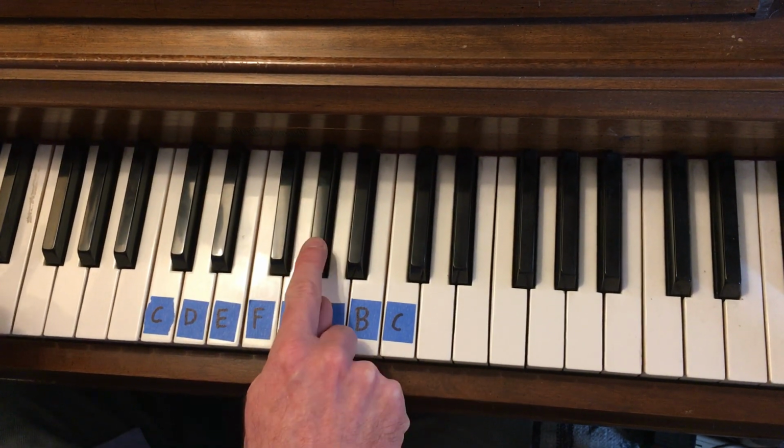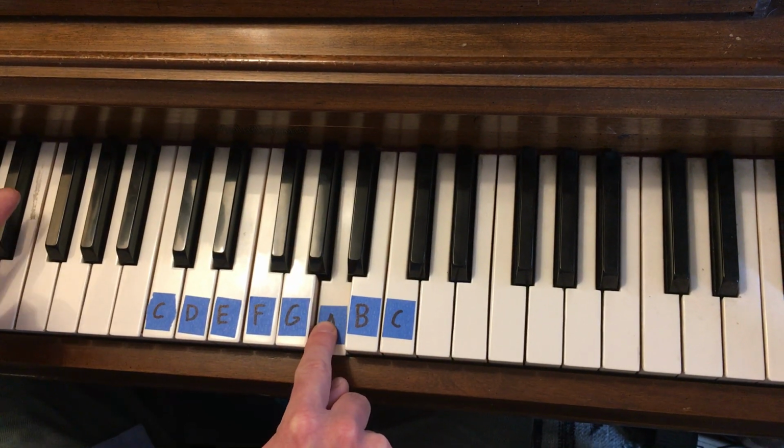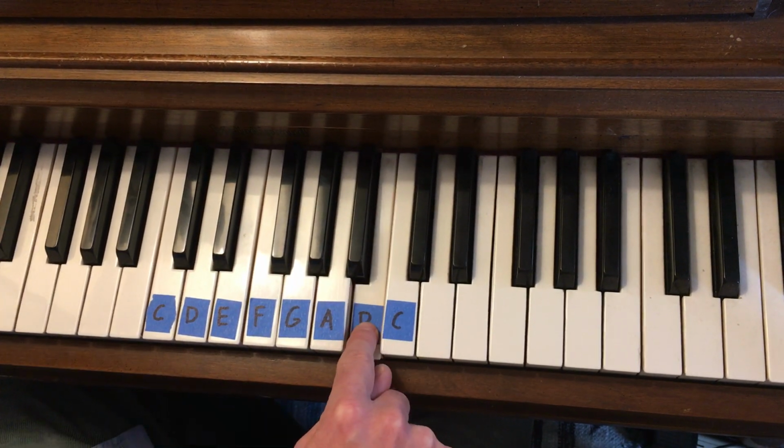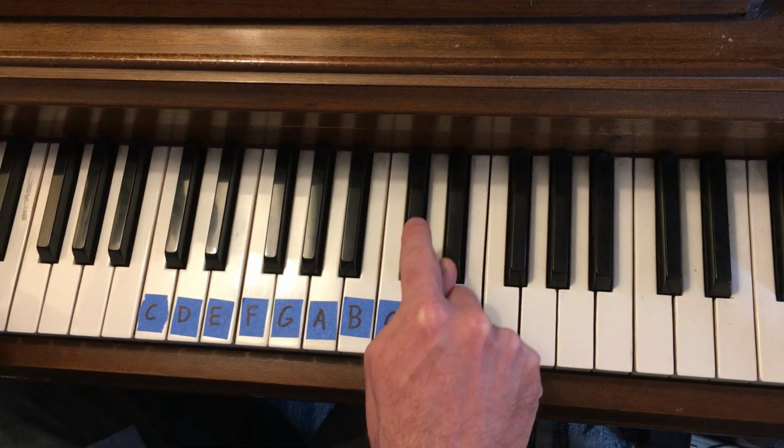Now I need a whole step, skip the black key, land on A. Now I need a whole step, skip the black key, land on B. Now I need another whole step, skip C, land on this black key.